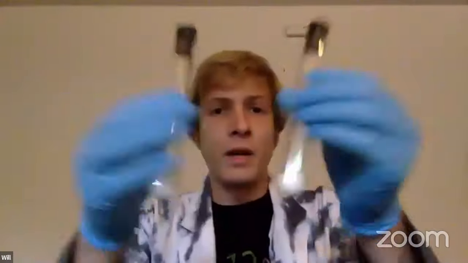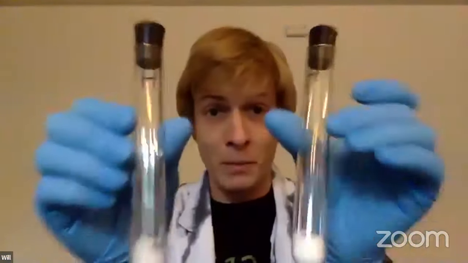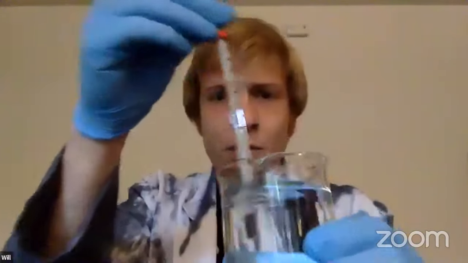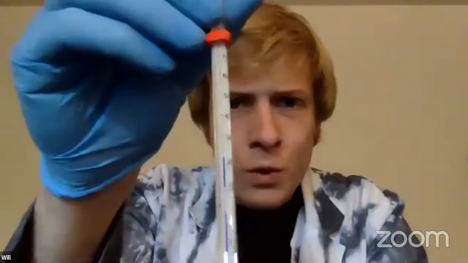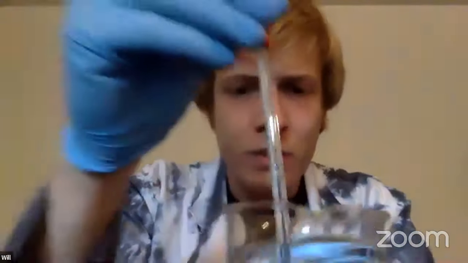And then you may have noticed I've got these lovely letters written on my test tubes. It's very important to label your test tubes so you know what's in them. So we're going to be using two different temperatures of water. I have some water here that is about 20, very difficult to read, 20 or so degrees Celsius.